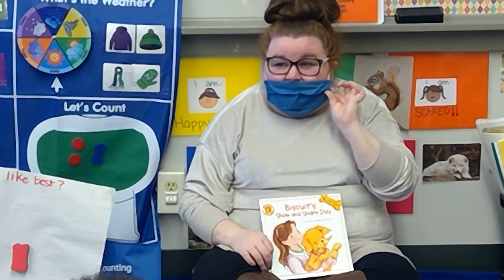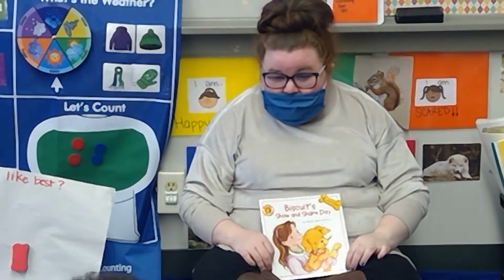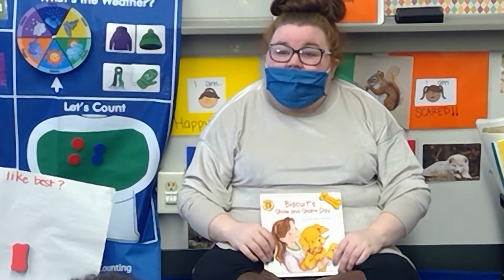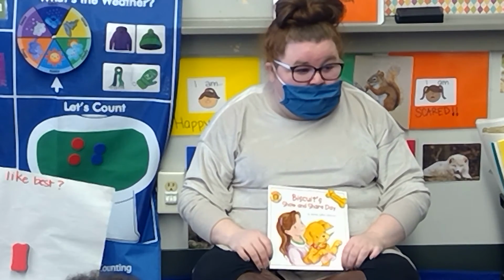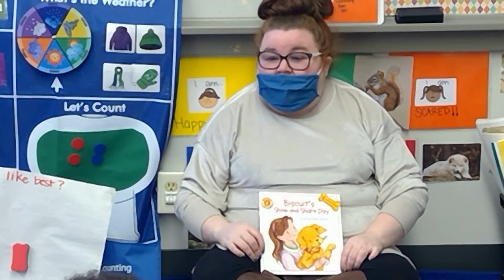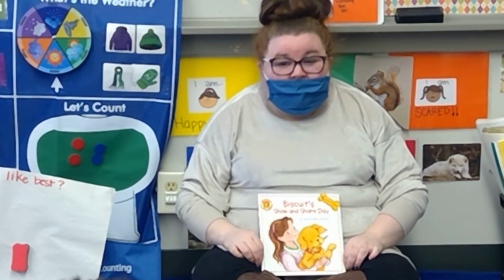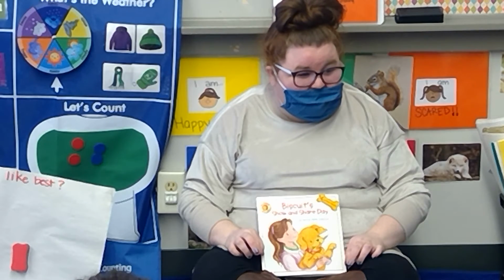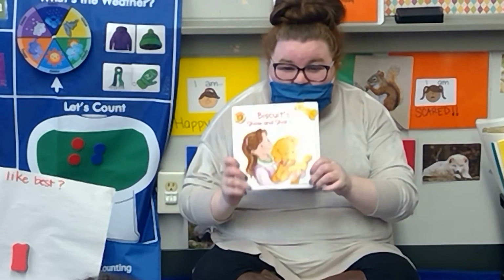Okay. And you have a real dog? Or is it just a stuffed animal dog? Okay. Does anybody have a real pet at home? If you do have a real pet at home, you get to bring in a picture of that real pet and share it with everybody in the class, like a show and share.